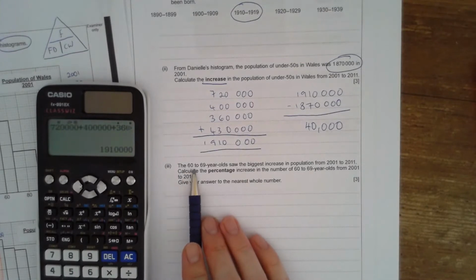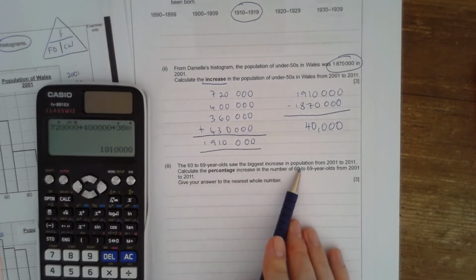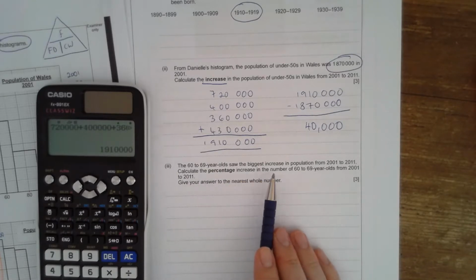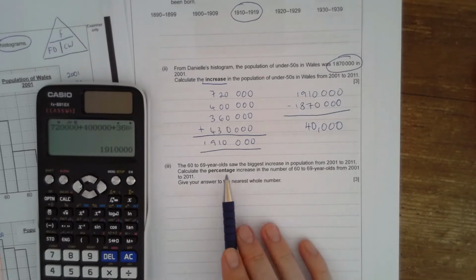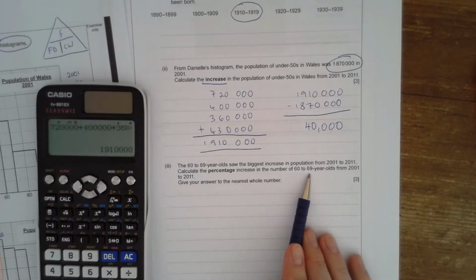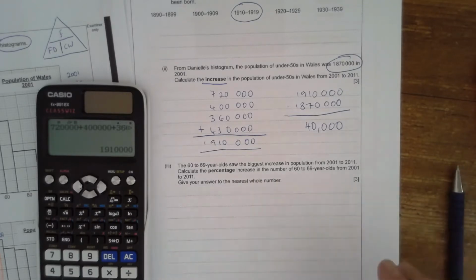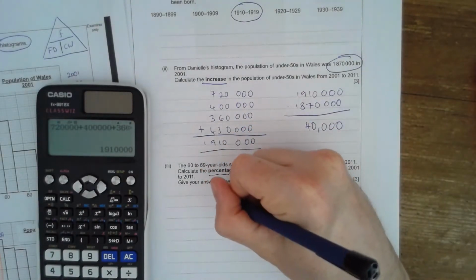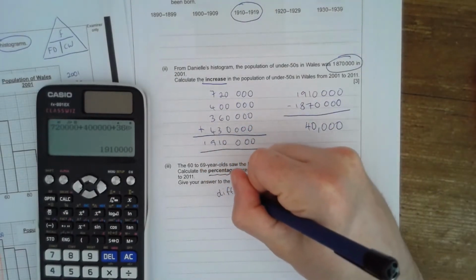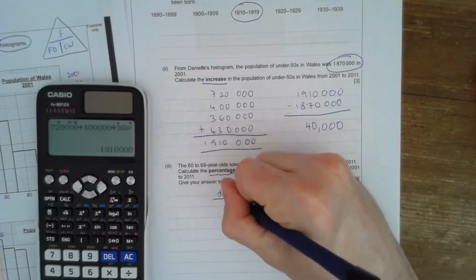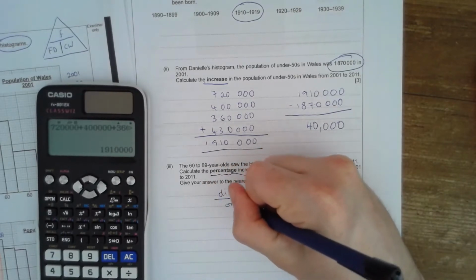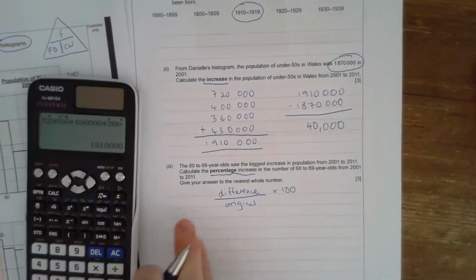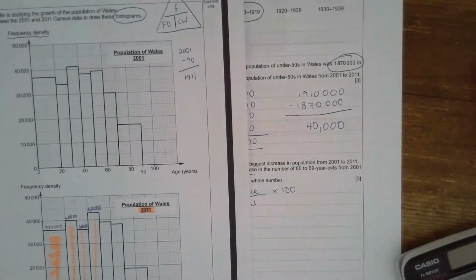It says that 60 to 69-year-olds saw the biggest increase in the population between 2001 and 2011. Calculate the percentage increase in the number of 60 to 69-year-olds from 2001 to 2011. There's a couple of things we need to know here. Percentage increase requires me to know a formula which is as follows. It's the difference between the years divided by the original number and times by 100. Now, that's something that you need to know. That's a formula you need to know to work out percentage increase or decrease.